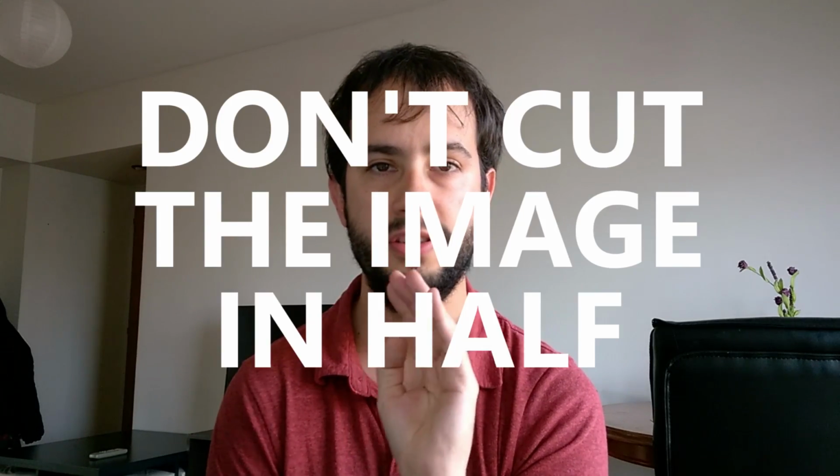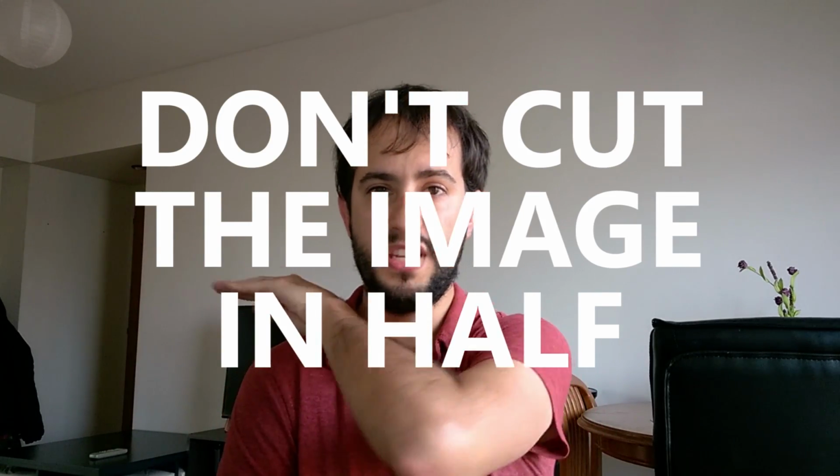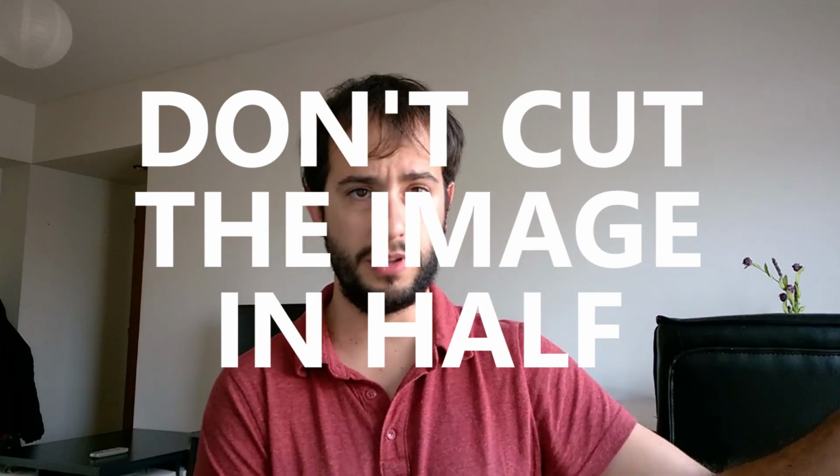4. Don't cut the image in two. If there's going to be a horizon, don't put it in the center of the image, and don't divide things between what is above the horizon and below the horizon. That will completely destroy the visual path that I was just talking about.